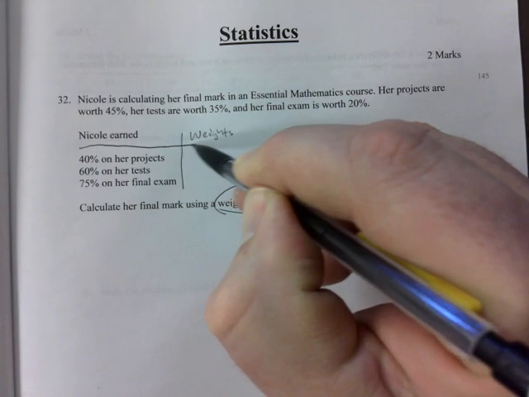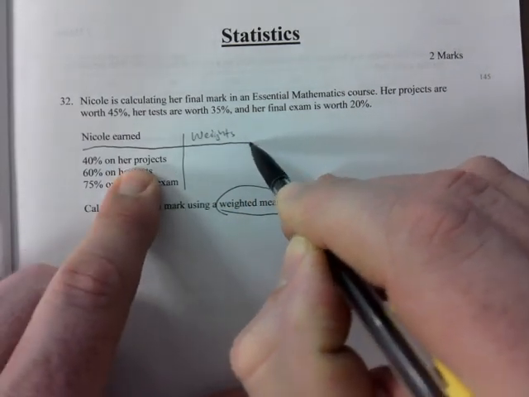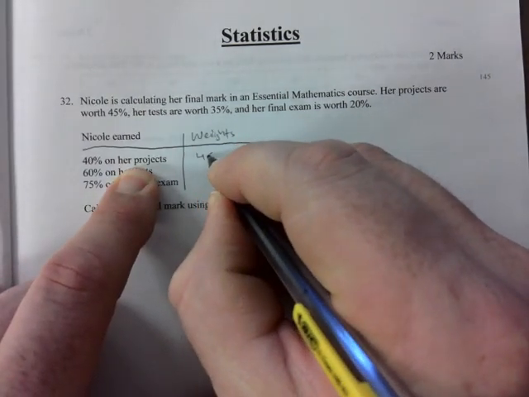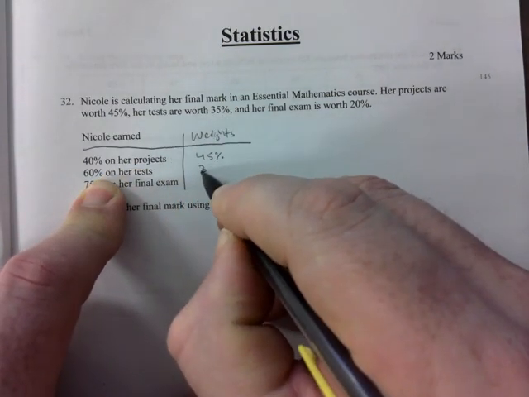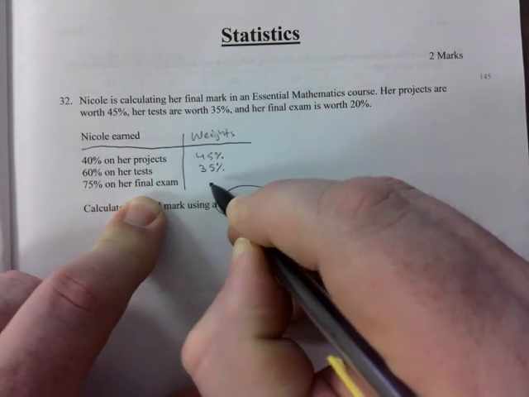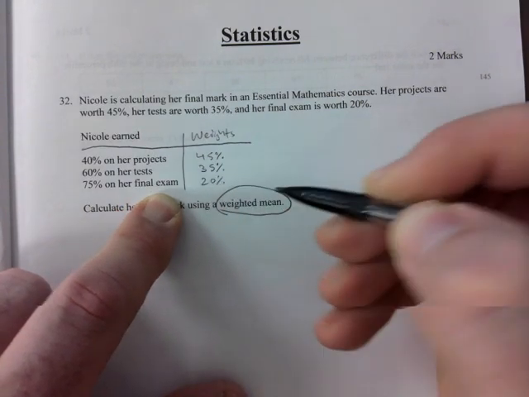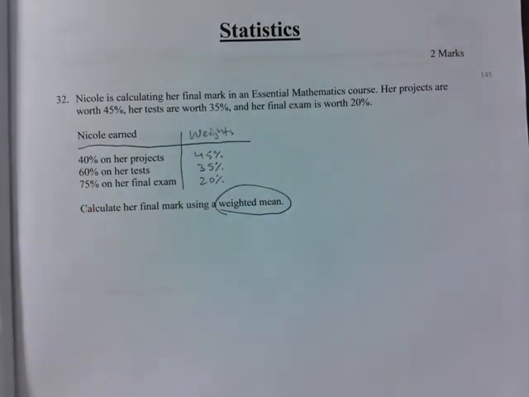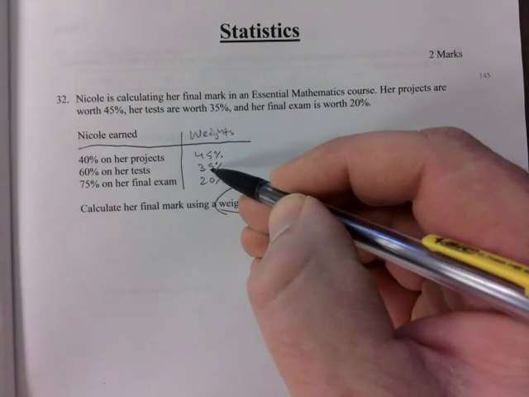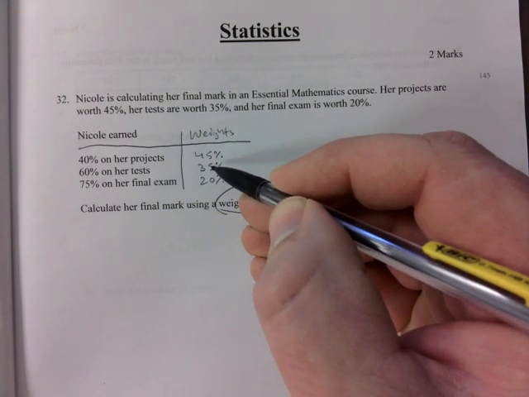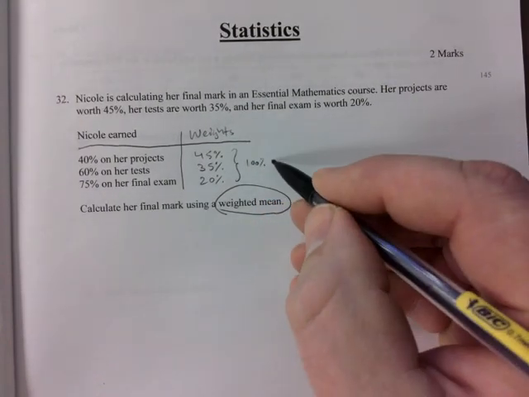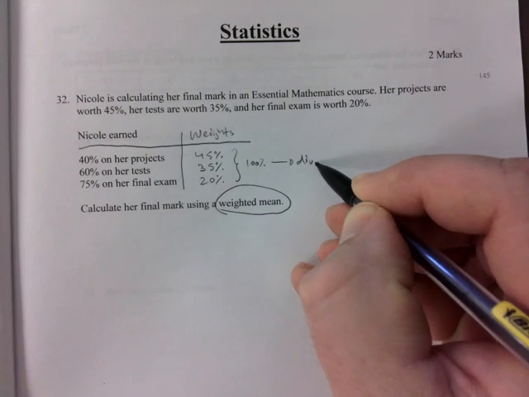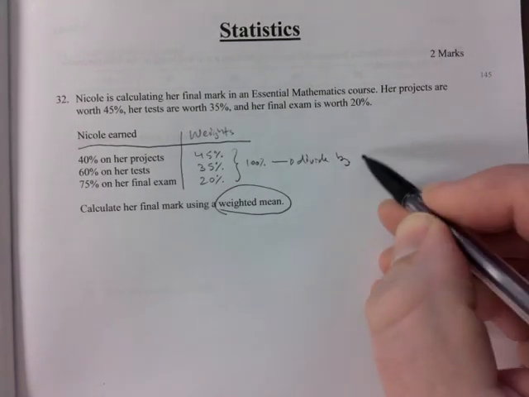Let's make a table right here. Projects are worth 45%. Tests are worth 35. And the exam is worth 20%. Does any one of them add up to 100? 45 and 35 is 80. What did I tell you when something adds up to 100? Yeah, divide by 100.